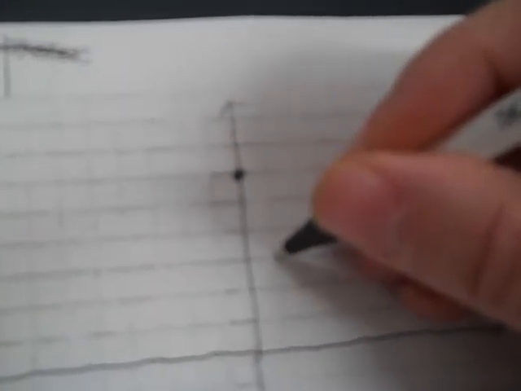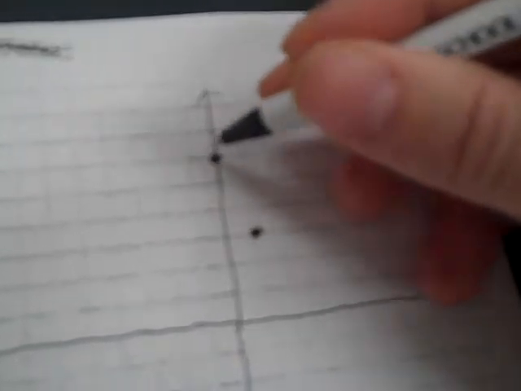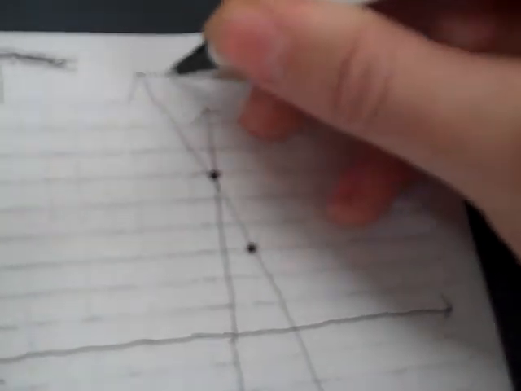I move down 3 and right 1. So 1, 2, 3, right 1. And then just make the points. Don't worry about getting 3 points down. All you need is 2. Okay, so there you have it. A nice straight line, because I think I was confusing people with that. 2 will do nicely.